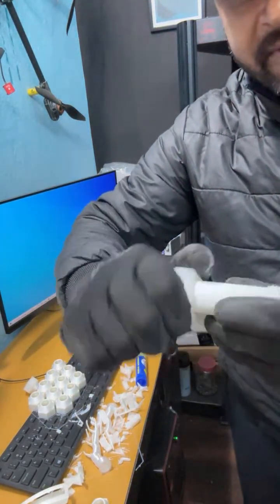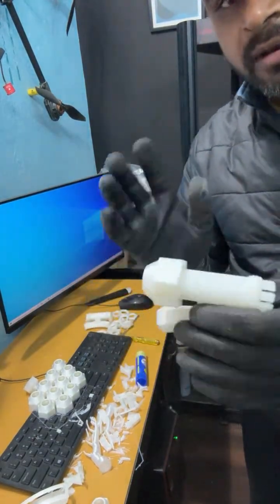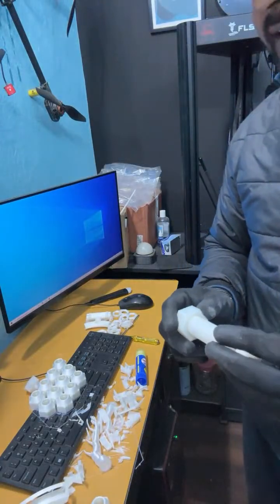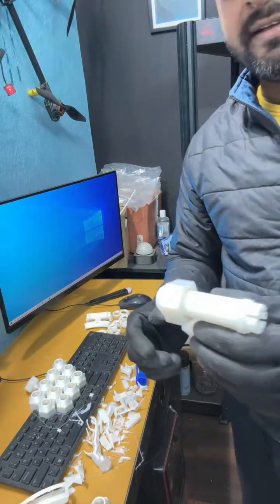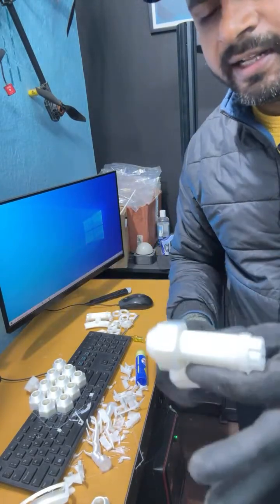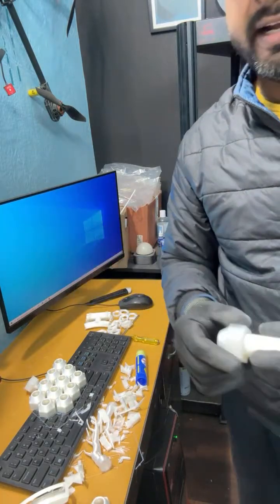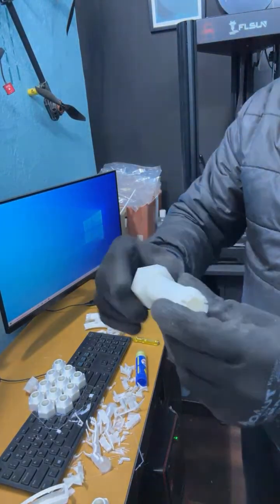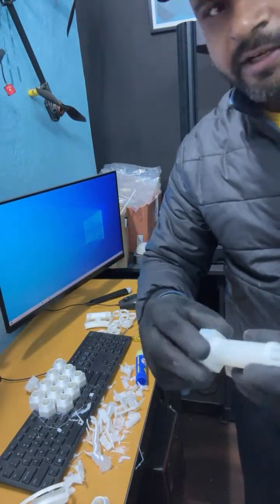So you can see it's fitting very well onto these threads, onto this part also. And it's all because I had not just designed and started printing. I first did some tests to make sure that the threads will fit with each other with the right tolerance. And then I finalized the product and did the final printing and these batch printings. Because every 3D printer has different tolerance.